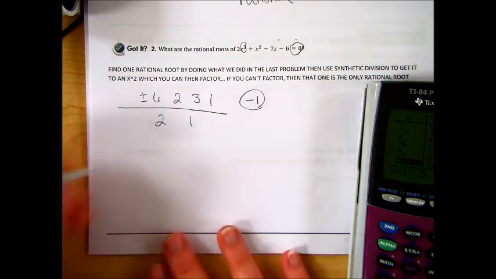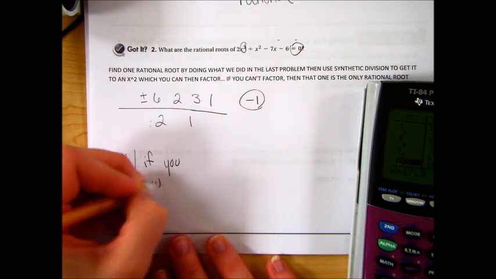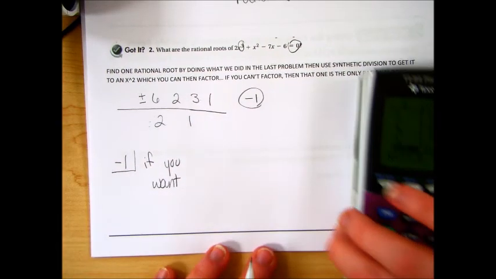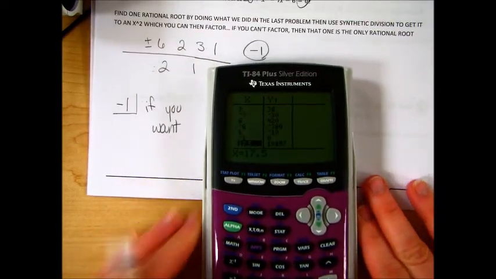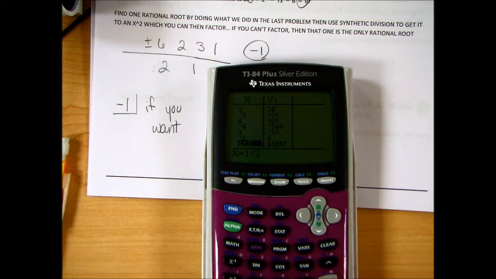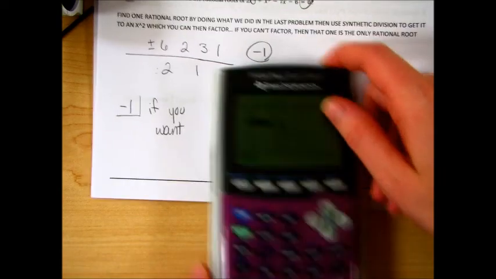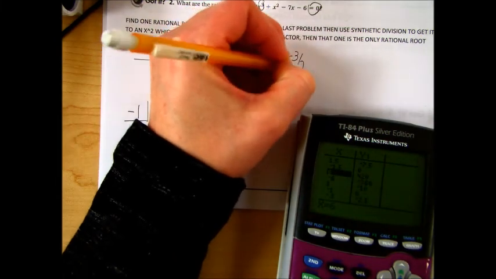Now again, you could do synthetic division with negative 1 if you want, and then when you get an x squared, you can just do the quadratic formula after that. But I'm just going to keep guessing. I did 3 and negative 3, but I don't think I did 1/2 yet. So let me try 1/2 and negative 1/2. Okay, those did not work. Now I'm going to try 3 over 2 and negative 3 over 2. Ooh, negative 3 over 2 gave me a 0. And that came from this 3 and that 2. So negative 3 over 2.